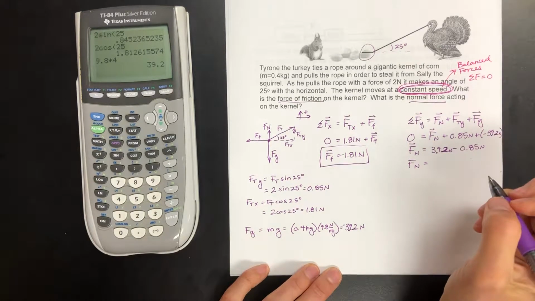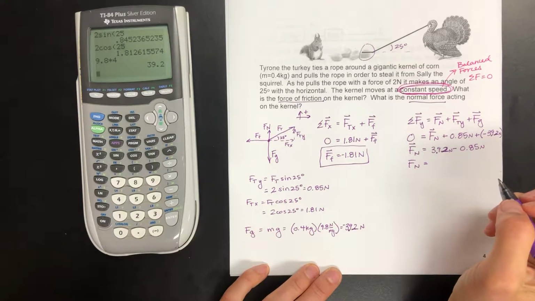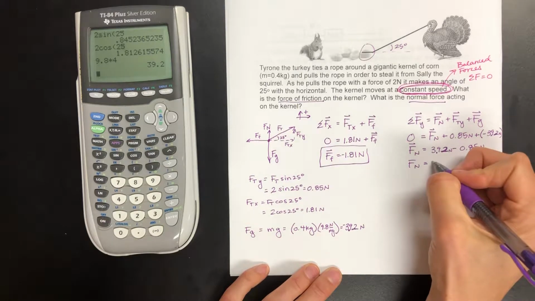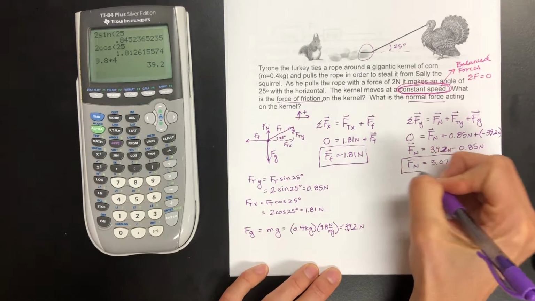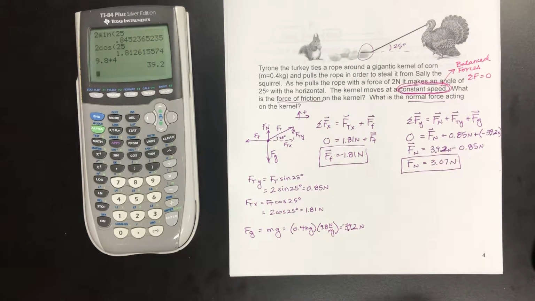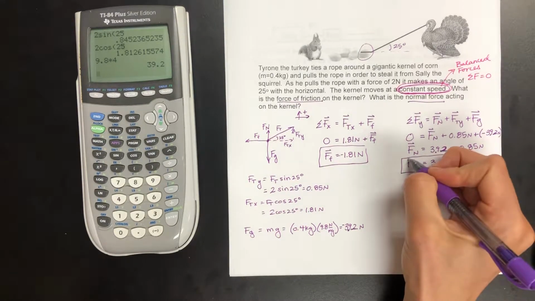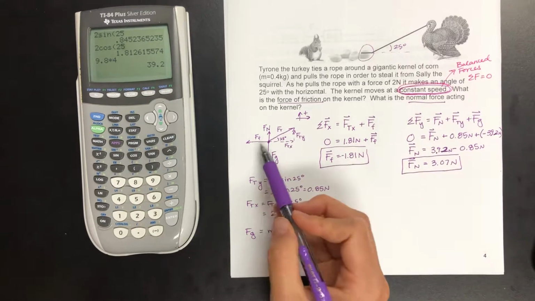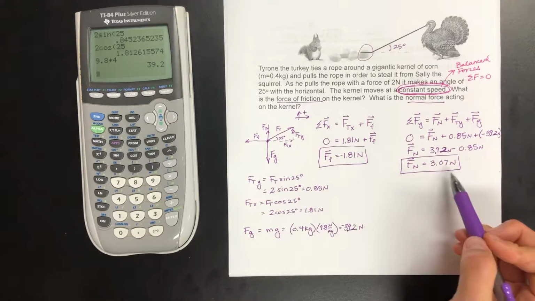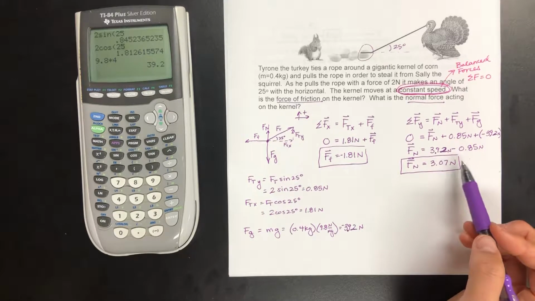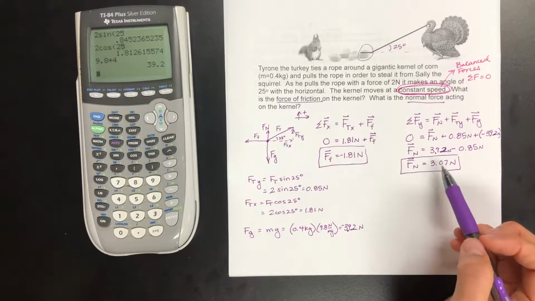Okay, so 3.92 minus 0.85 is going to give us 3.07 newtons as my normal force, and that's positive. So then we can double check ourselves. My frictional force should be acting in the negative direction, so I should have gotten a negative value in my math. My normal force should be acting in the positive direction, so I should have gotten a positive value.